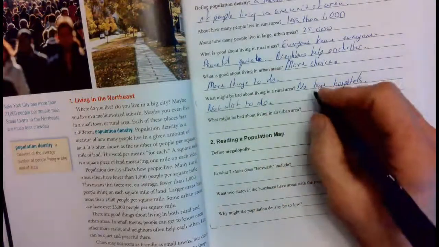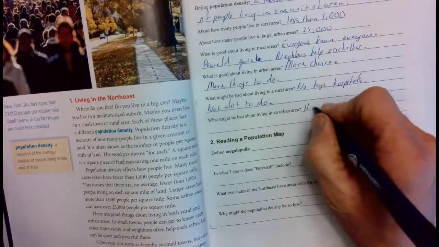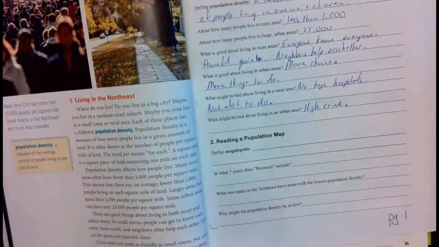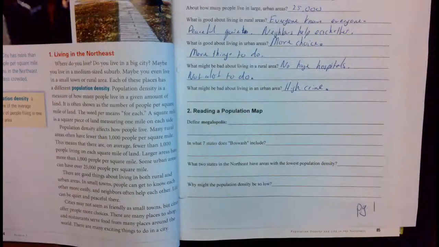What might be bad about living in urban areas? Unfortunately, especially in Milwaukee, we have high crime. In the news here in Milwaukee, every night it seems like somebody got shot or somebody got murdered or there was a terrible car accident.